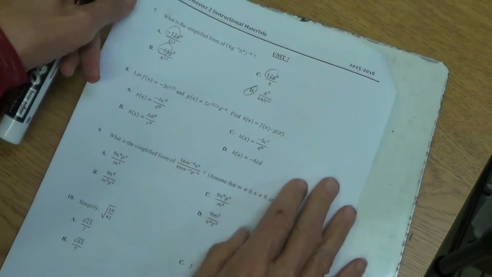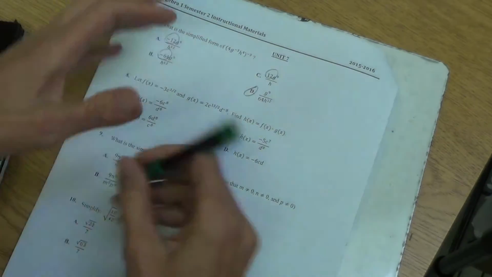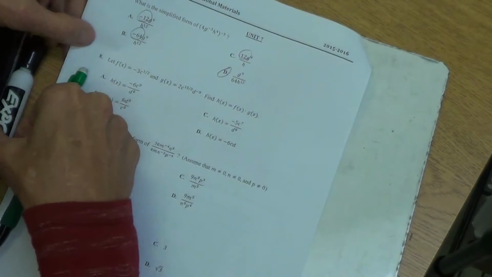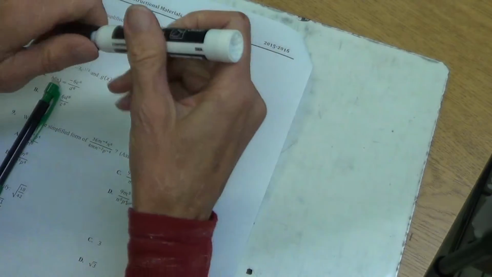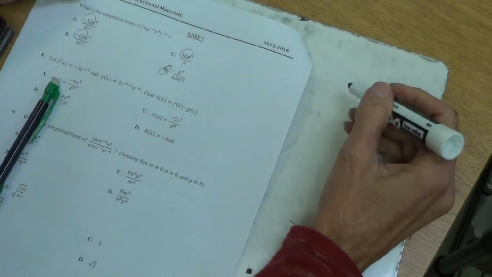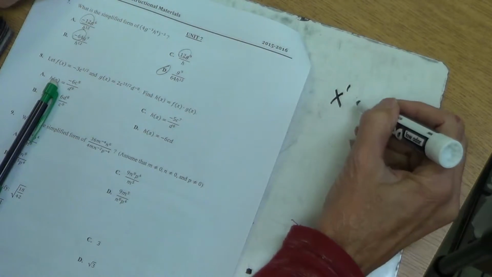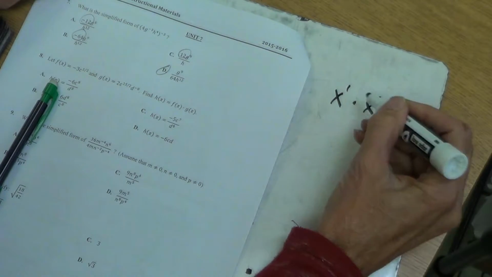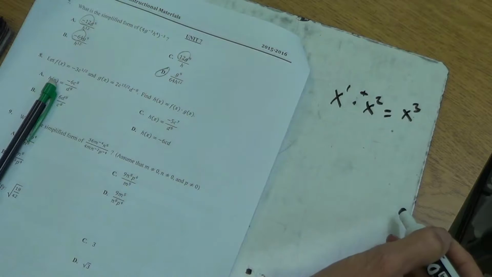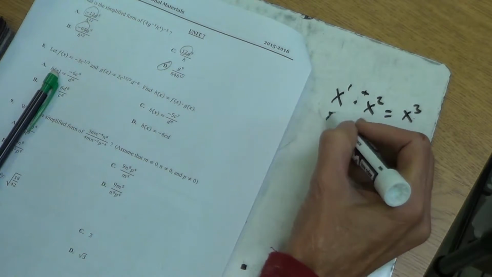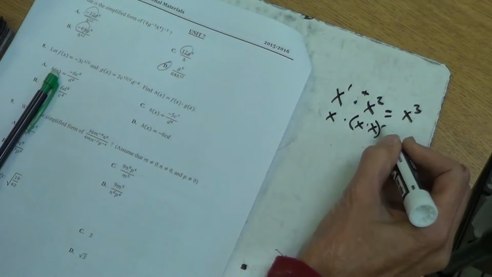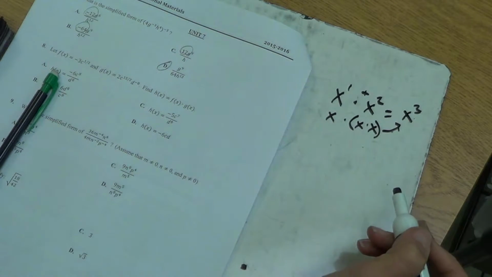Now, in the next problem, we're asked to find h of x, which is f of x times g of x. When we multiply, like if we have x to the first times x to the second, we get x to the third because we add their exponents. Think about it, that would be x times x, which really does mean x cubed.